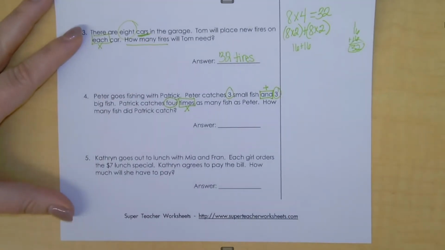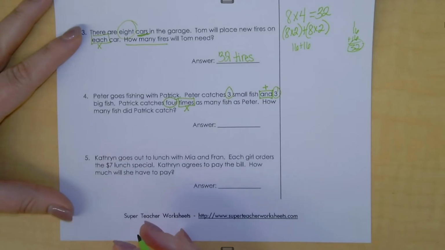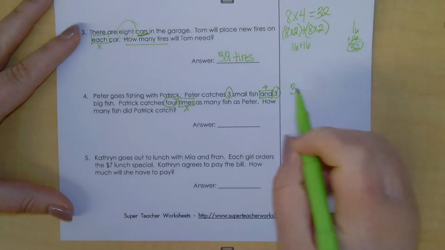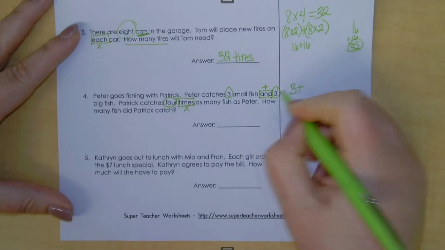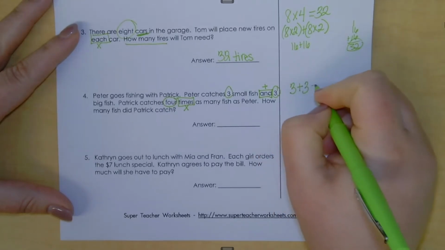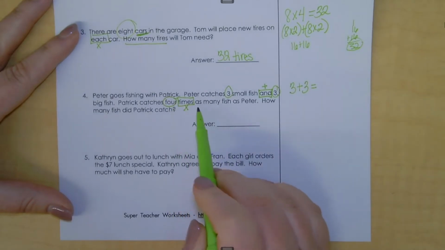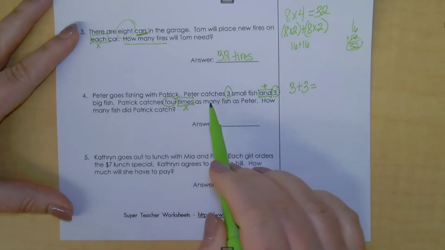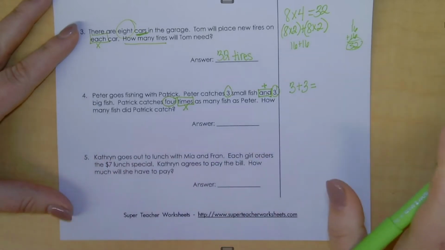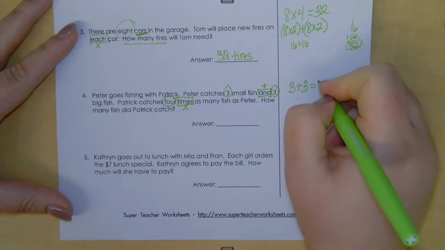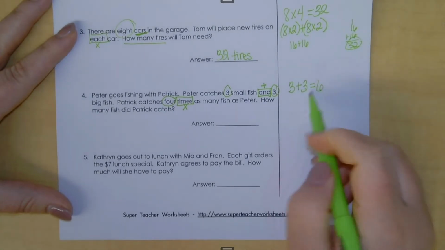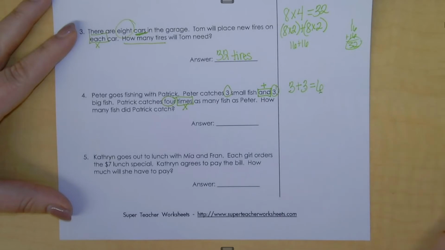Okay, well, Patrick caught 4 times as many fish as Peter. How many fish did Peter catch? Well, he caught 3 small fish, and your clue word tells you to add 3 big fish. It doesn't say 4 times as many small fish as Peter or 4 times as many big fish as Peter. It just says 4 times as many fish as Peter. So let's add up his small fish and his big fish. We get 6. So we know that Peter caught 6 fish total.